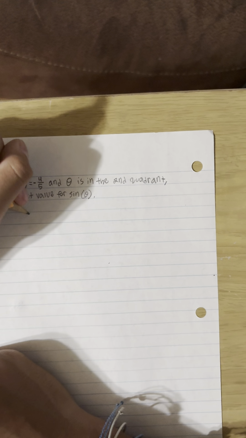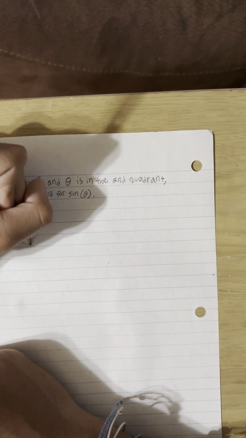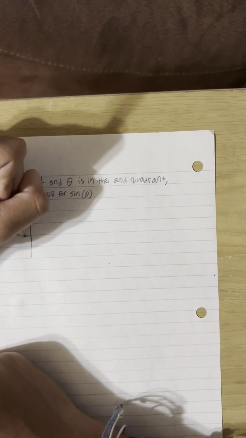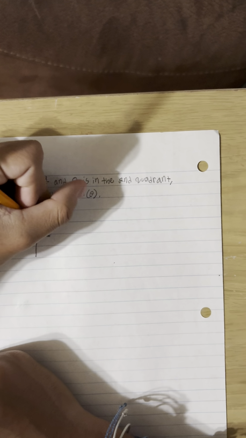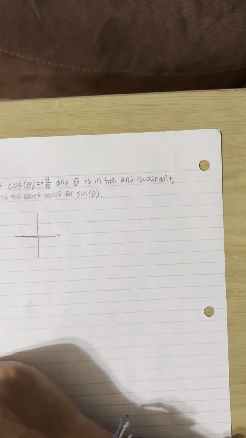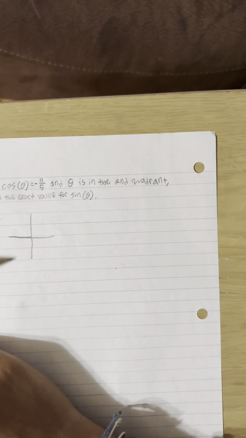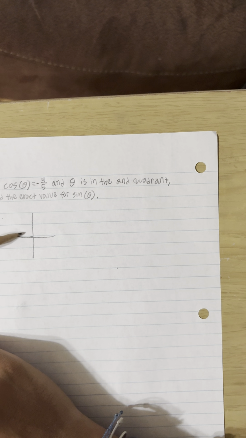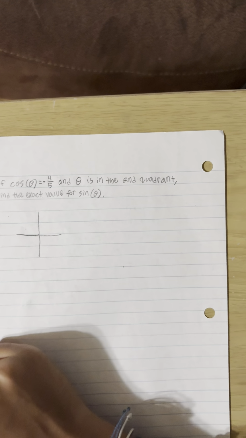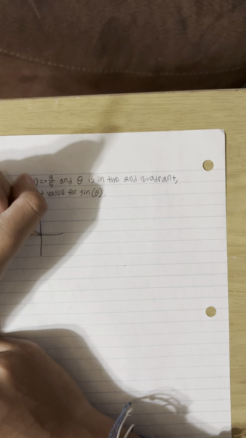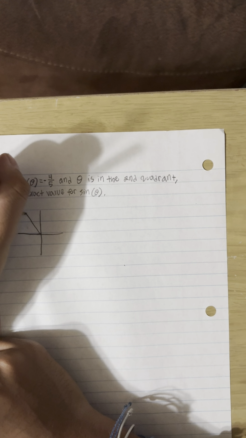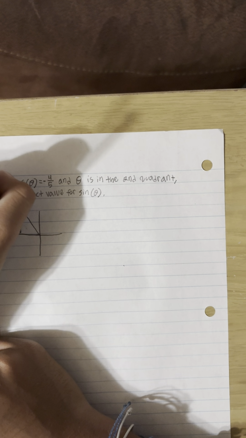So the graph looks like this. Nothing too big. So it looked like this, and then since it's in the second quadrant, remember it goes first, second, third, fourth, so it'd be right here on this top left side. So you could just draw a random line, just going like this, and then it comes down.